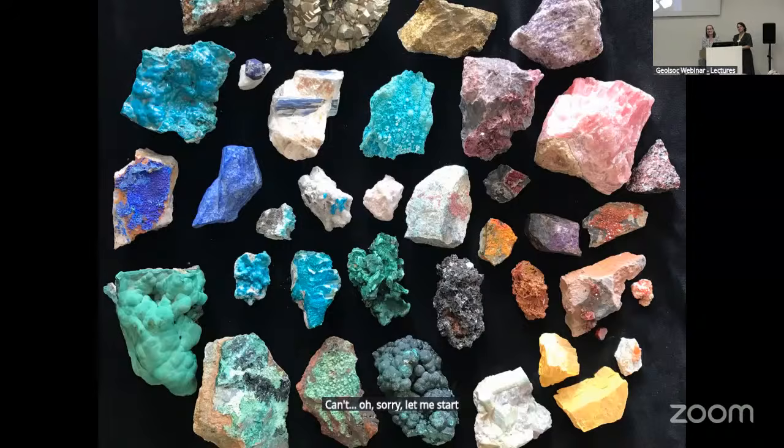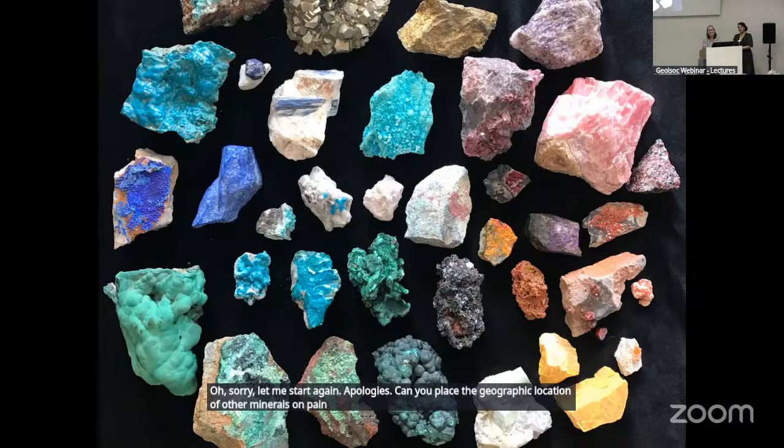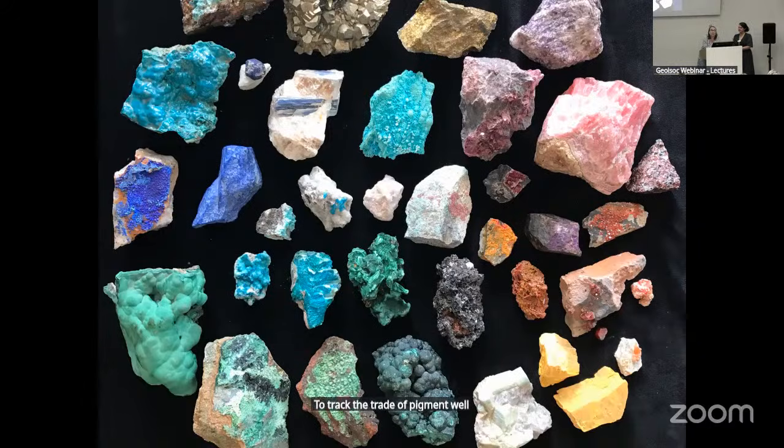Can you place the geographic location of other minerals on paintings, for example, to track trade of pigment? To track the trade of pigment, well, some things, yes. A lot of things, no. You know, there are no decent isotopes in iron oxides, for example. So very, very, very difficult to provenance.